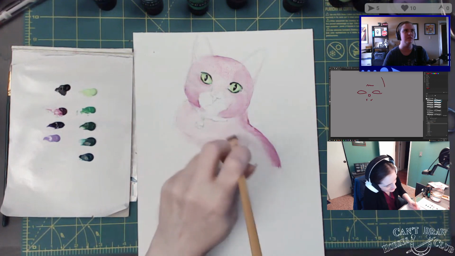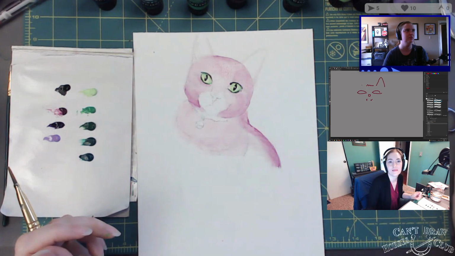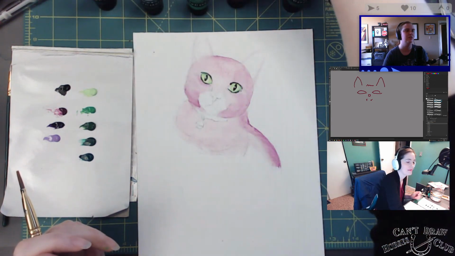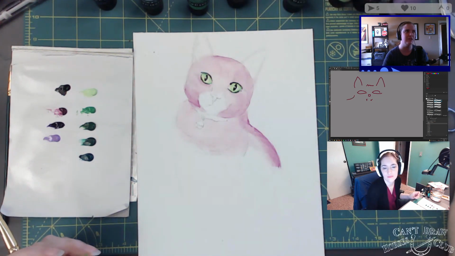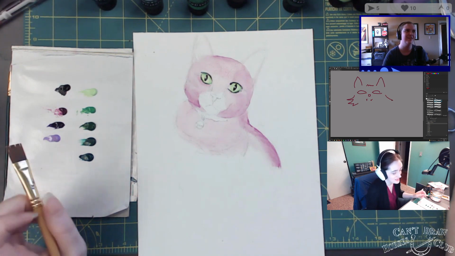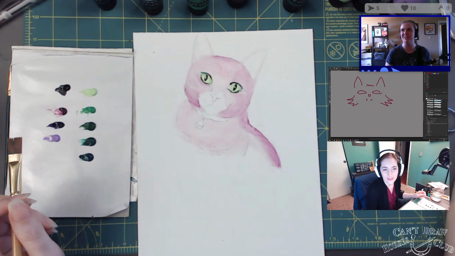And ears. And fluffy cheeks. Maybe like adorable fluffy cheeks. I think that I'm failing to make my cat sinister. Add a vampire cloak.